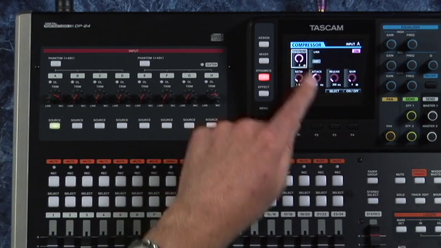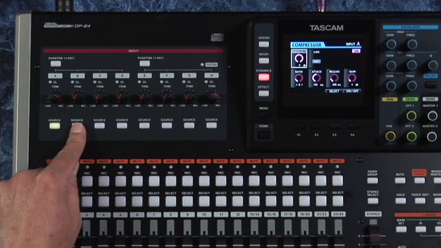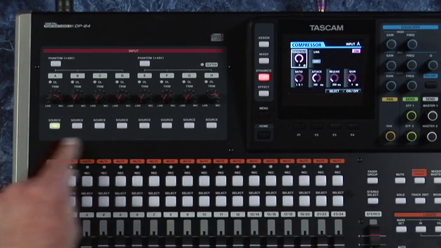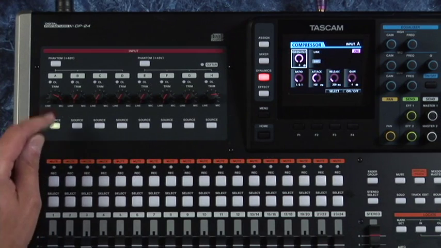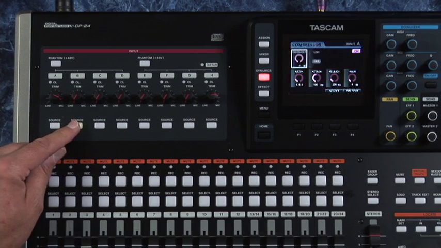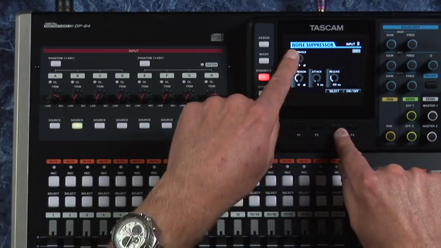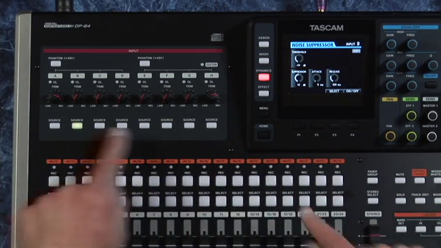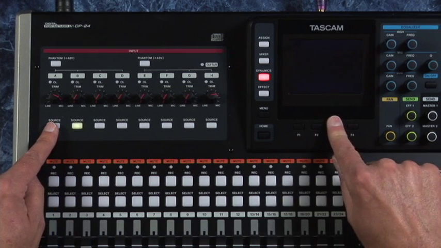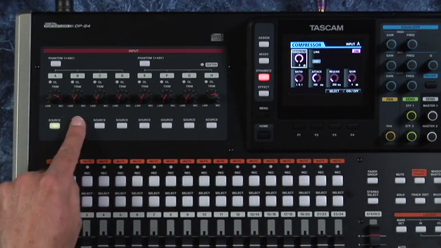So in other words, if you're setting up compression, then you can't have compression on 1 and then a de-esser on, I keep on calling these 1 through 8. They're A through H. So on A, you can't have a compressor here and then change this one to being, say, a noise suppressor. Whenever you select the type, then that is whatever that effect is across all of your inputs.